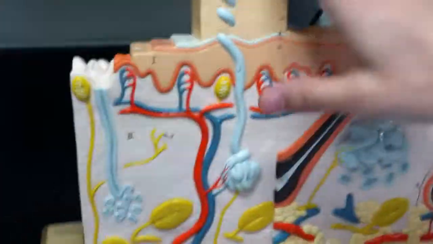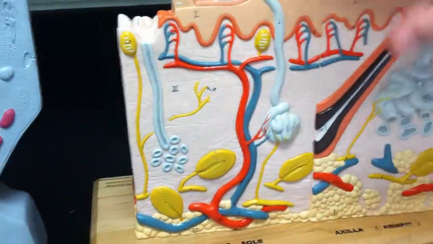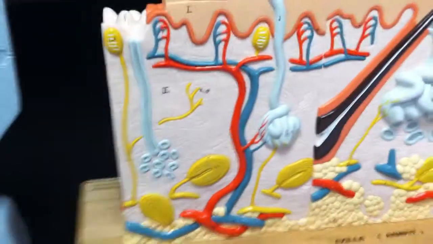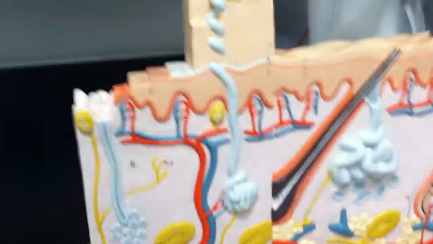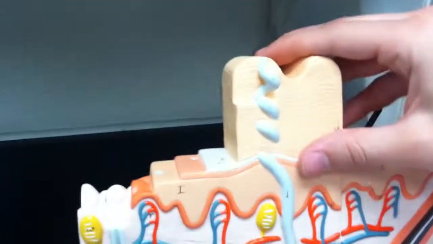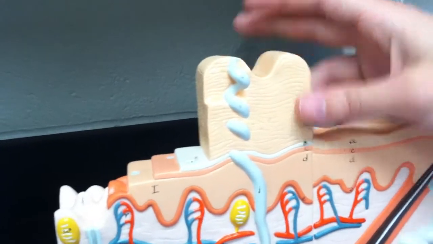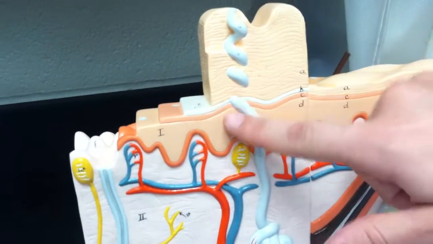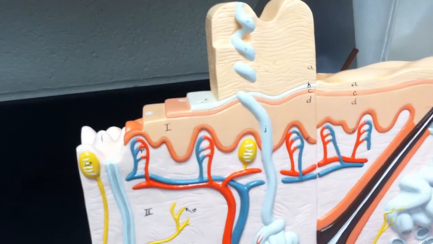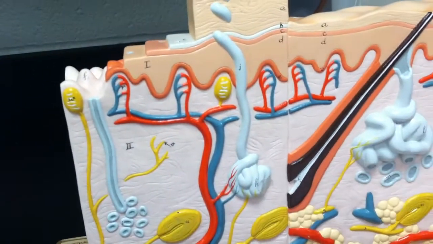We have thick skin, which is all of this, which is found in either the palm or the sole of the foot. It has very thick stratum corneum. And it has the stratum lucidum, which is only found in thick skin. And it has merocrine glands.